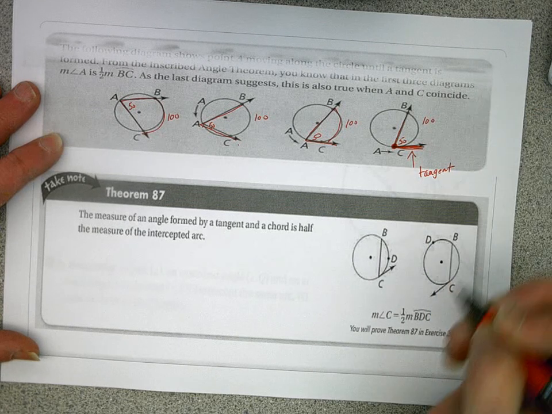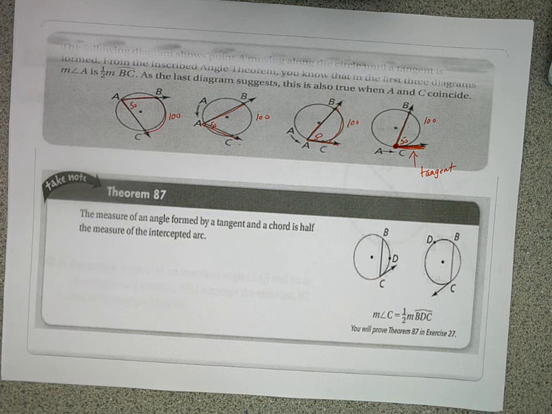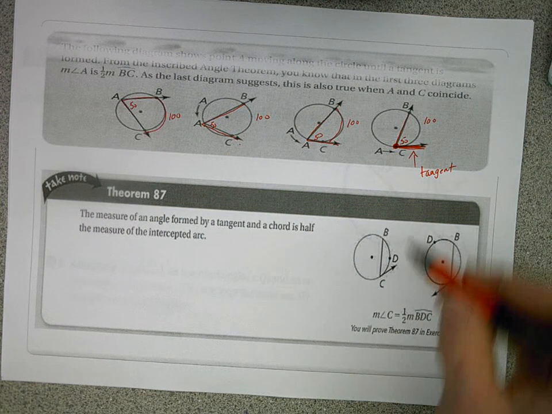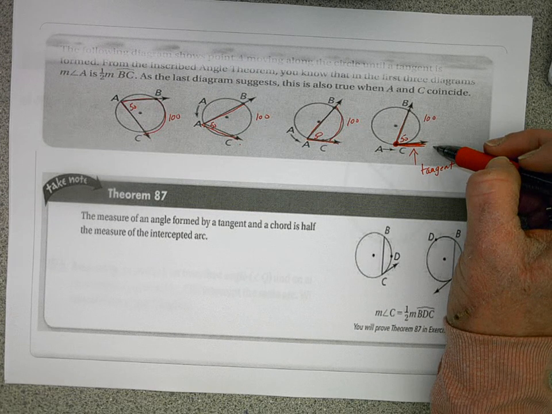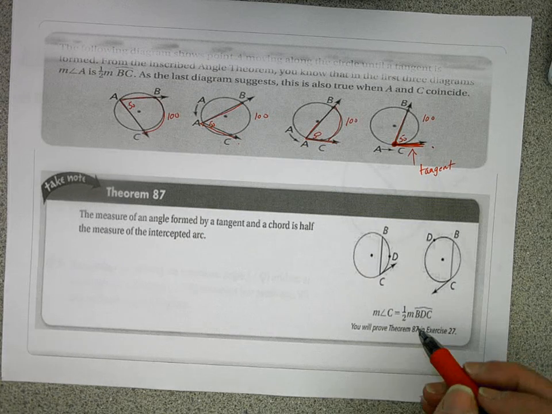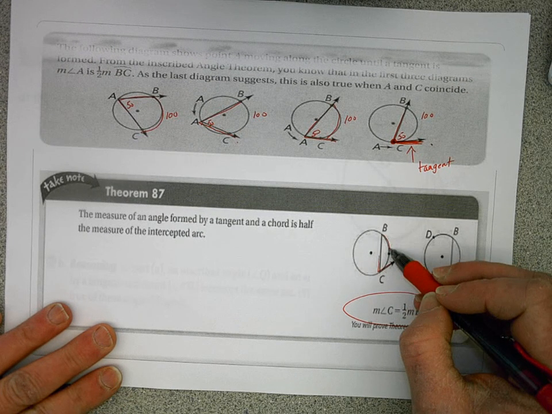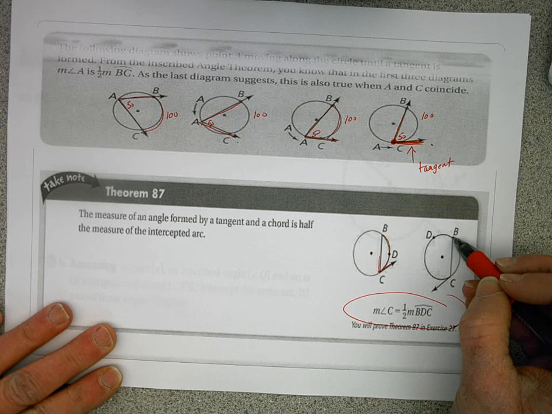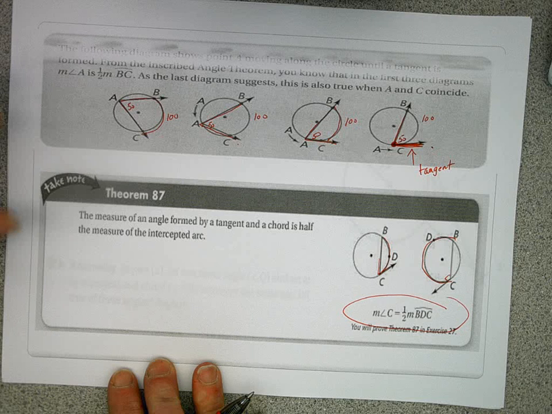A tangent is a line that touches the circle in only one point. We'll go through that definition later. But that line is called a tangent, and it's still intercepting the same arc. So it doesn't matter if your angle starts poking out outside the circle, it still has the same arc. That is basically what that's saying: angle C is half of that arc, and angle C here is half that arc.